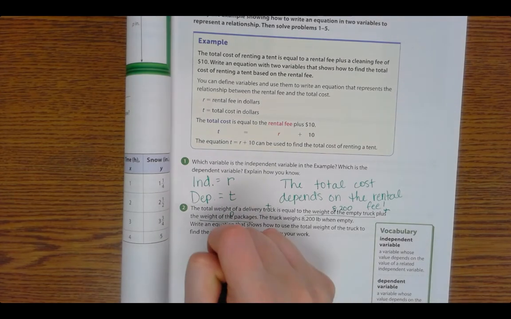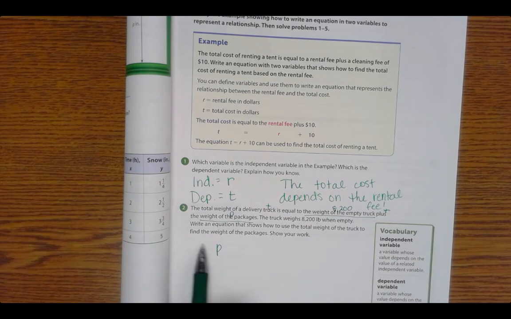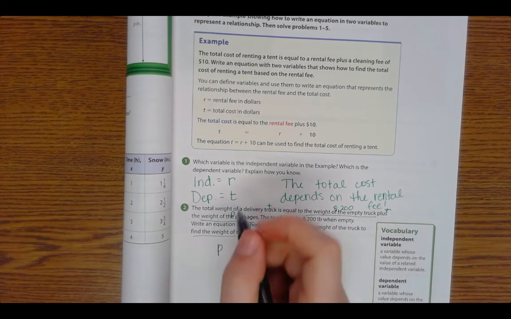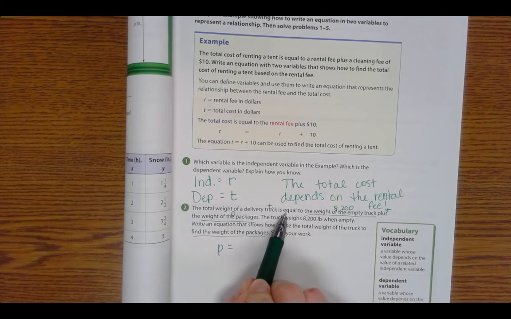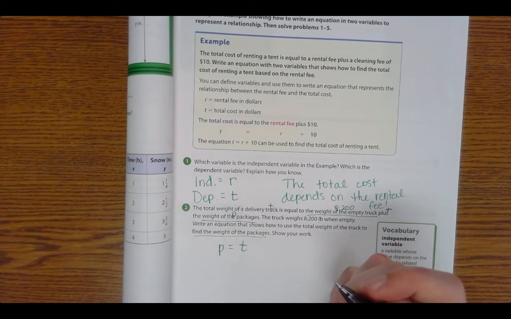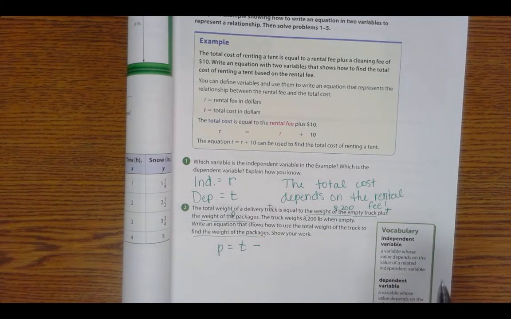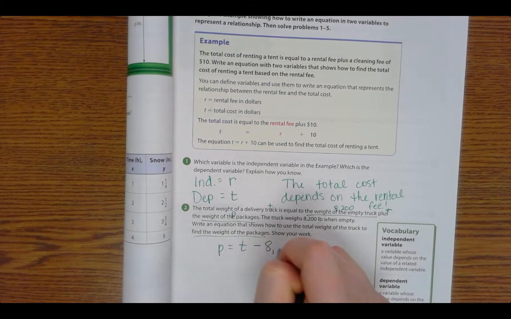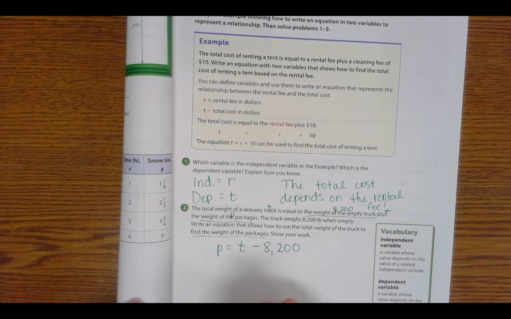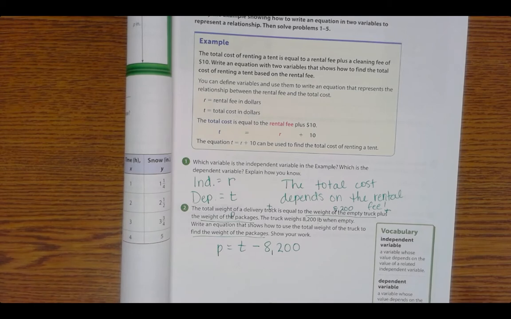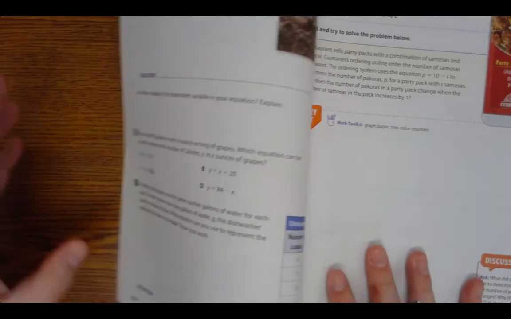So the weight of the packages, right, so we're trying to find the weight of the packages, so P equals the total truck weight, so T, minus 8,200 for the weight when the truck is empty. You can use different variables too, so if you use that, that's fine. So we would say P equals T minus 8,200. Right, go ahead and turn the page. So we're going to look at page 514.